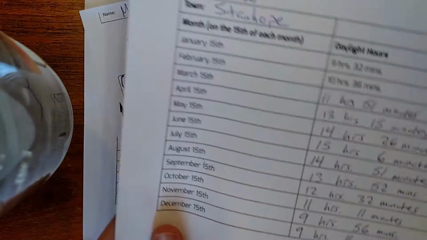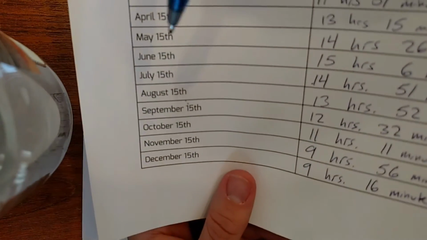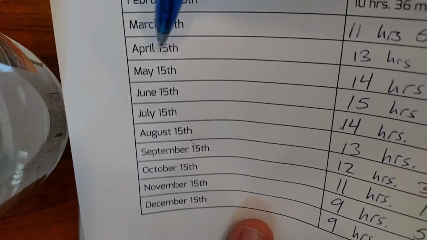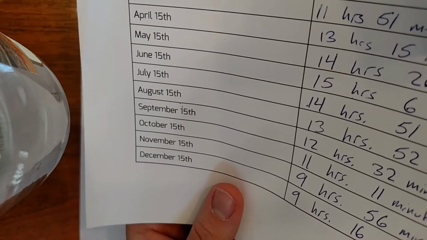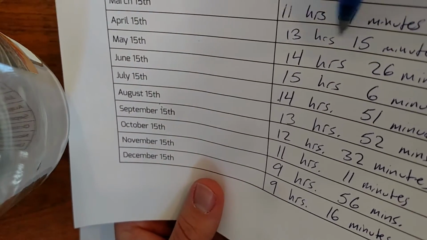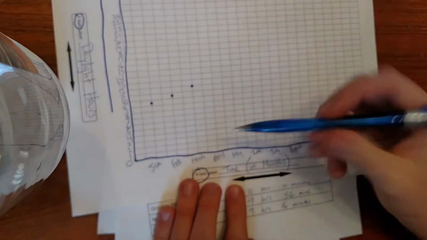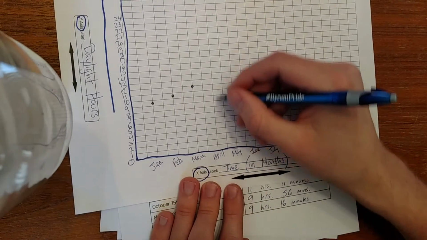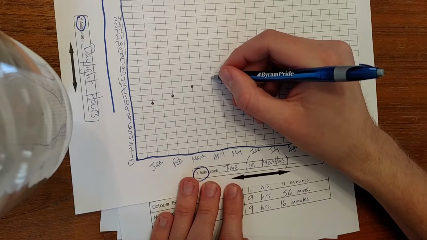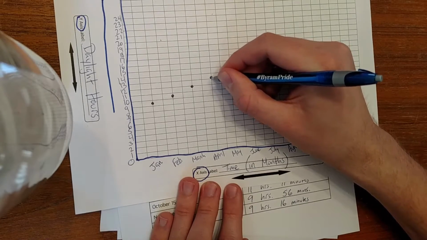Next, we're going to do the same thing in April. So in April, right here, 13 hours and 15 minutes of daylight. So over 13 hours of daylight in April. So we're going to find April. We're going to count up to 13. Just put the dot a little bit above 13.